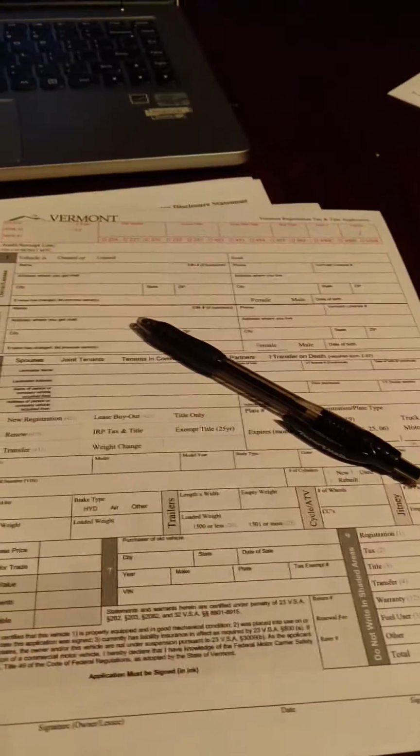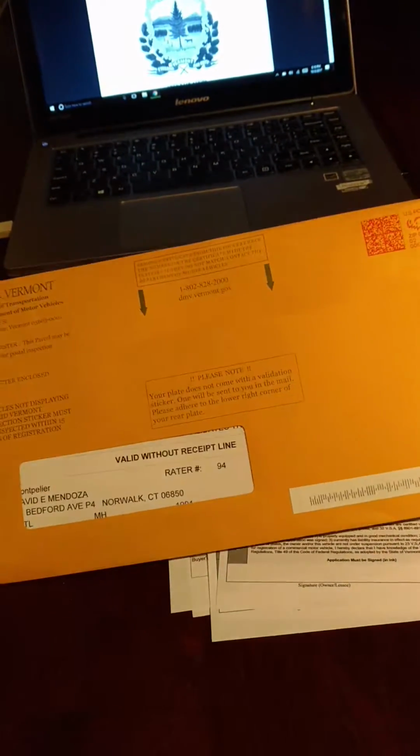I just got these plates in the mail. And pretty much this is how it comes. It's going to be in a yellow envelope like this. And it's kind of weird because it feels like it can fall out. So you take it out.